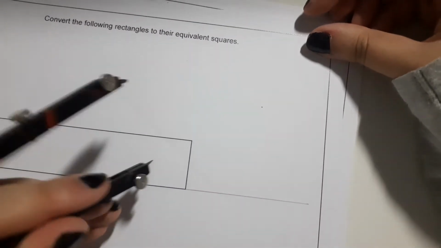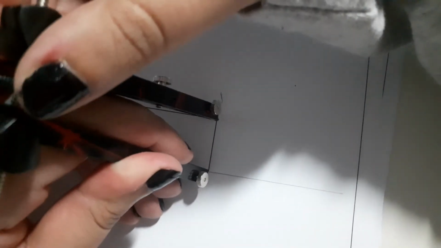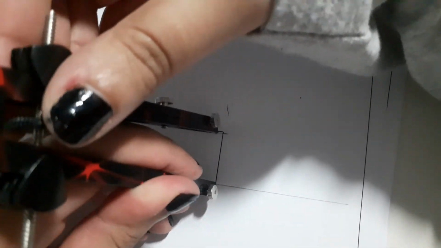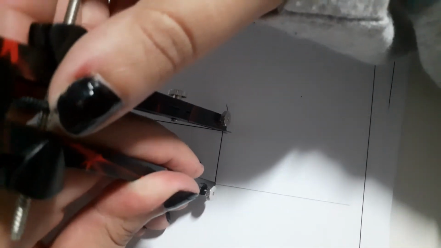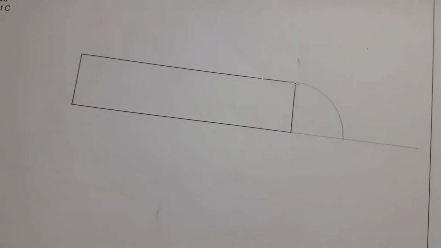Then we're going to place our compass here at this point of the rectangle. Open to the top and draw a quadrant like this.